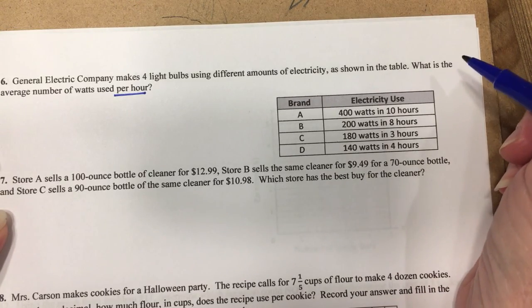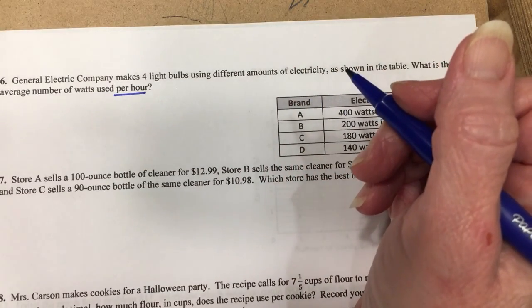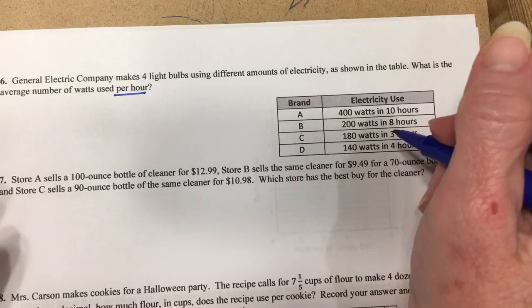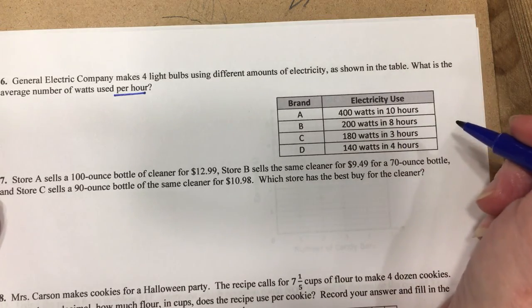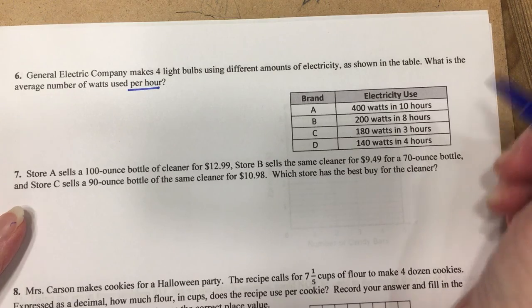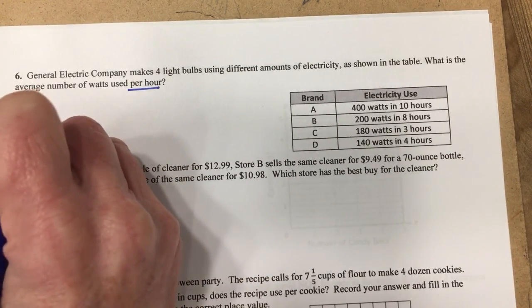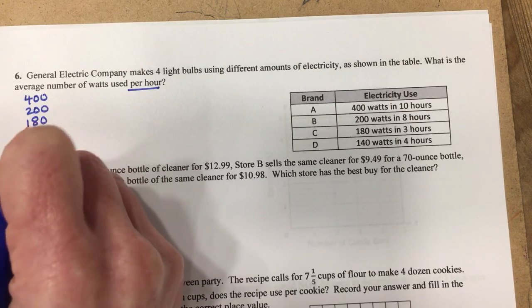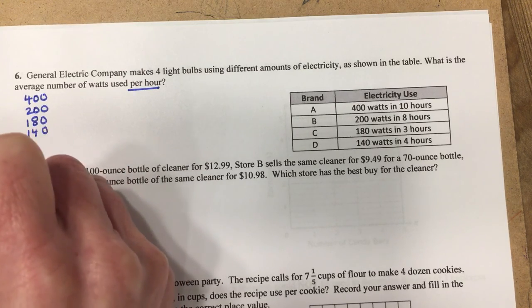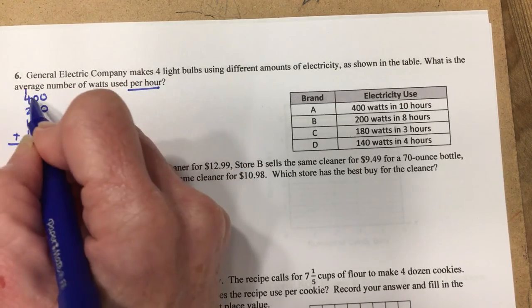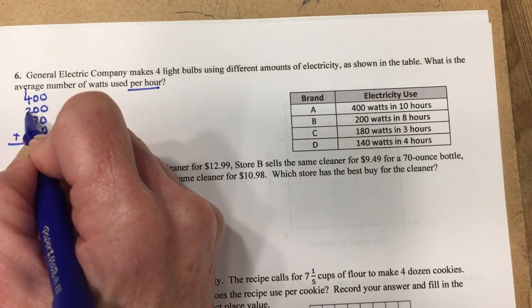Let's see, so what is the average number? So since I'm finding the average number of watts per hour, what I'm going to need to do is add up all the watts and add up all the hours and then divide to find the unit rate. So that would be my first step, is to add all this up. So 400 plus 200 plus 180 plus 140. That's 0, 12, let's see, 1 plus 4 is 5, 6, 7, 8, 9.